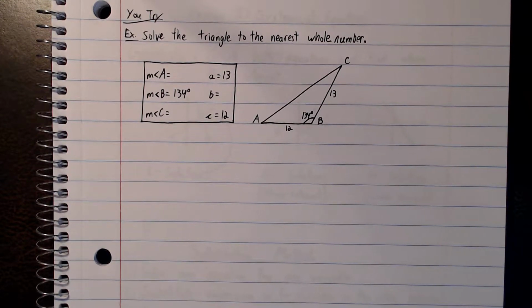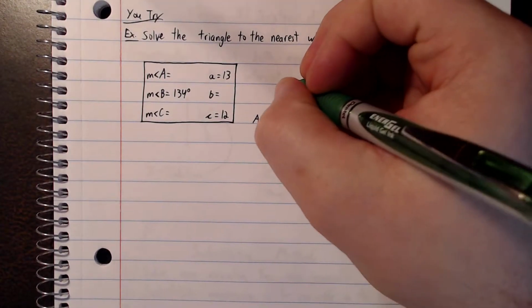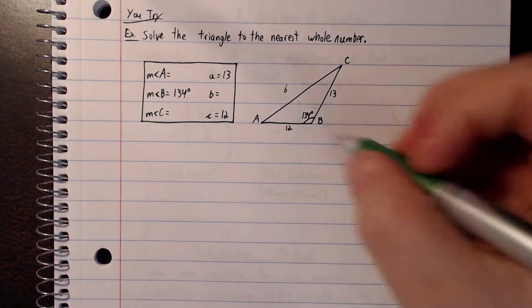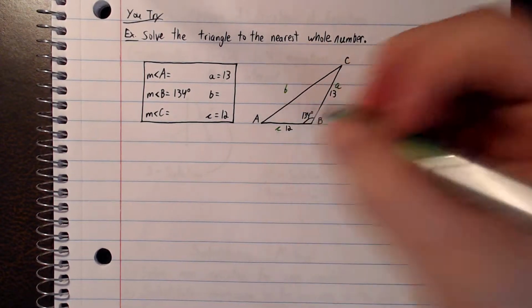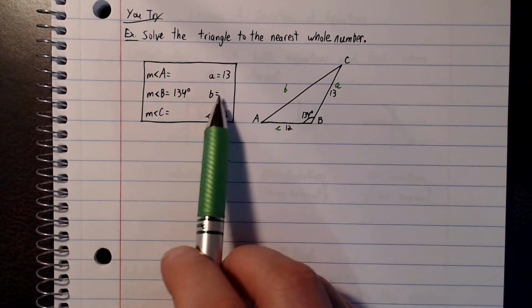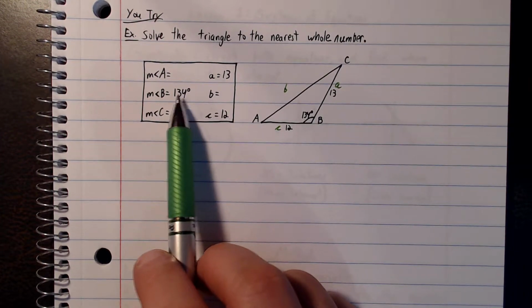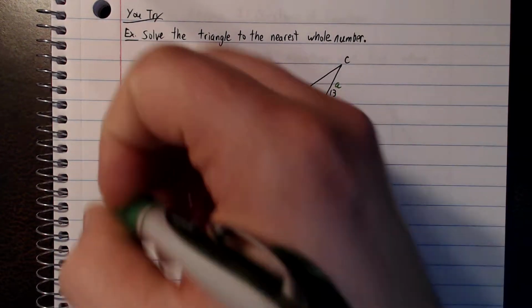All right, let's check this out. So they give us angle B as 134 degrees. We're trying to find side B. They give us A as 13 and C as 12. So according to law of cosines, the only one that I'm going to be able to use here would be B. Right? We know the angle B, so we're going to be finding side B.